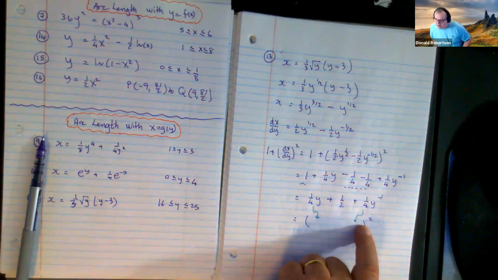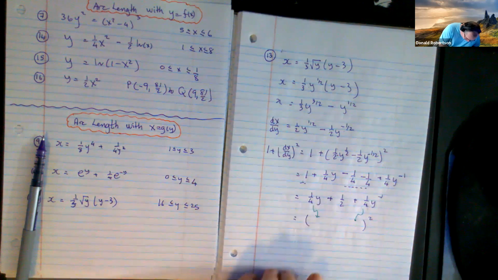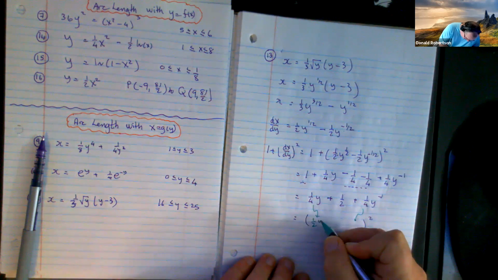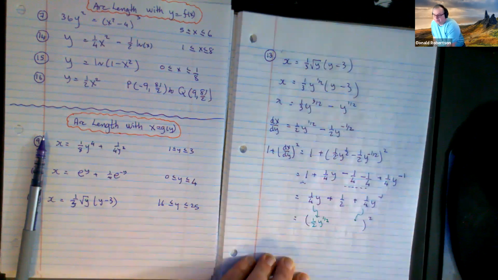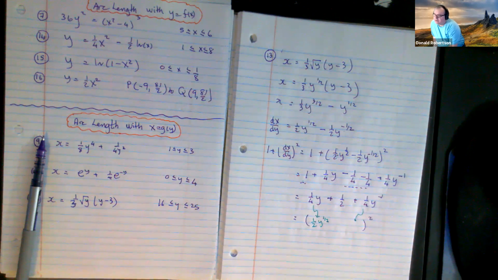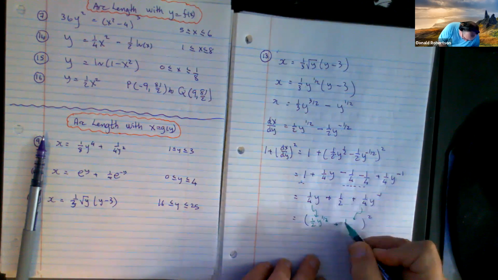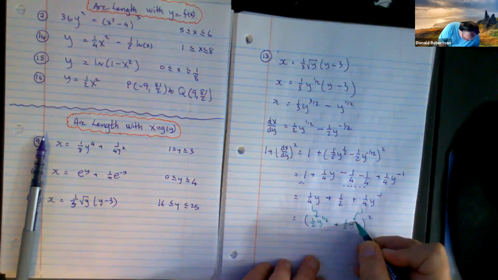Okay, let's look at this fella. Right, square root of 1/4 y would be 1/2 y to the half. Agreed? Isn't y just y to the 1, so half its power is 1/2. So this guy over here, plus, because that's plus, 1/2 y to -1/2.